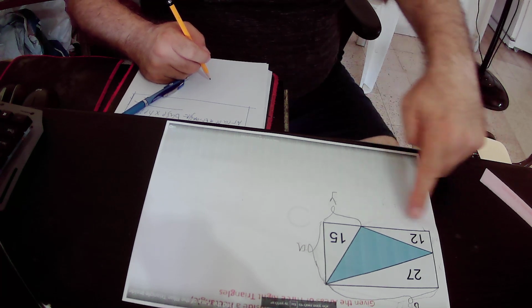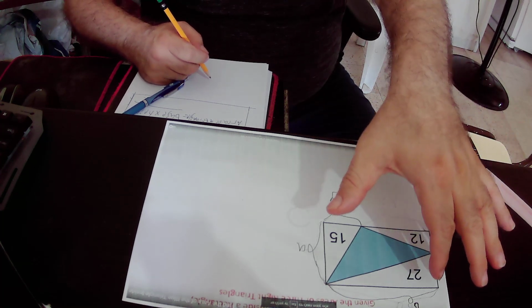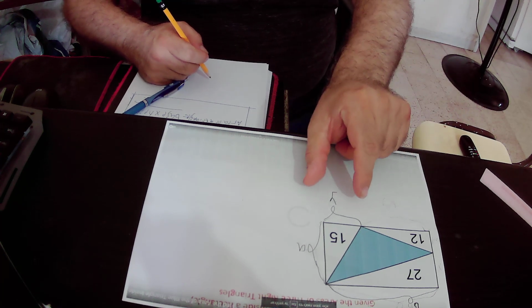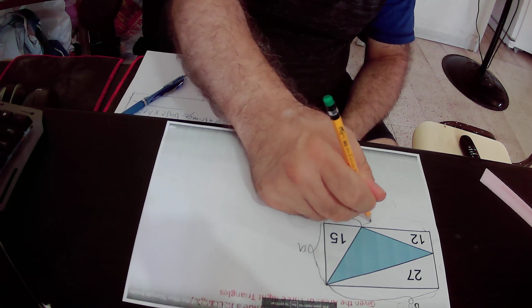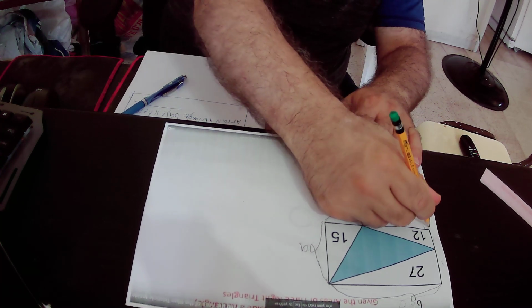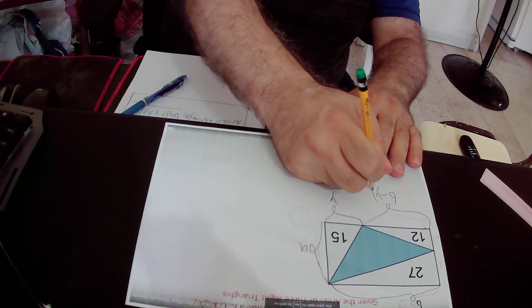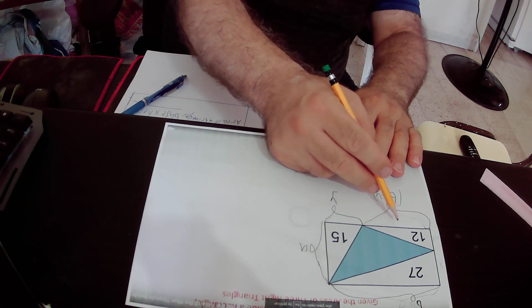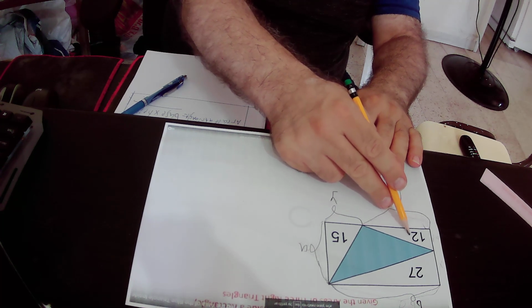The base of this right triangle will be the length of the rectangle, that is B, minus this base, that is Y. So B minus Y will be the base of the triangle whose area is 12 units.